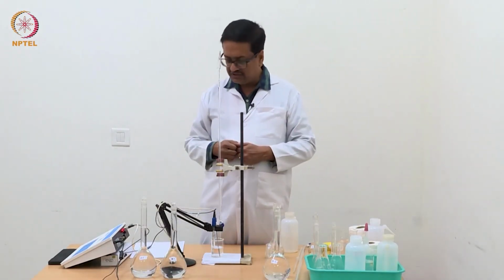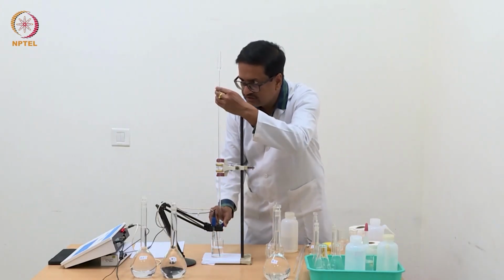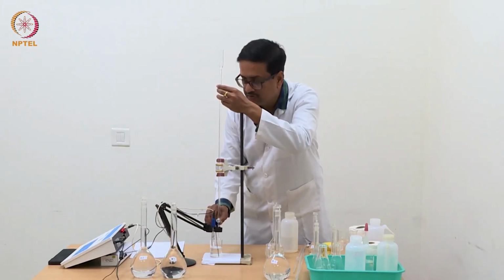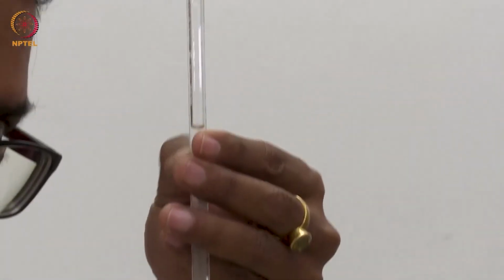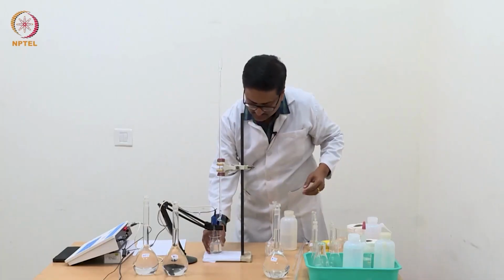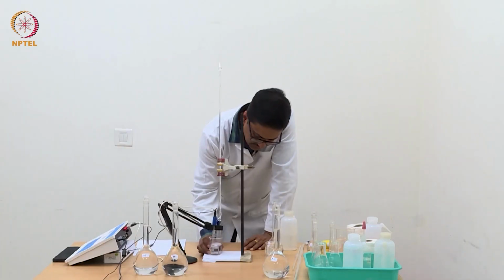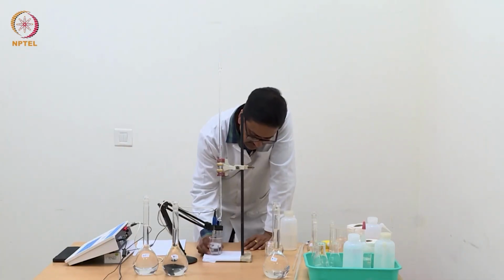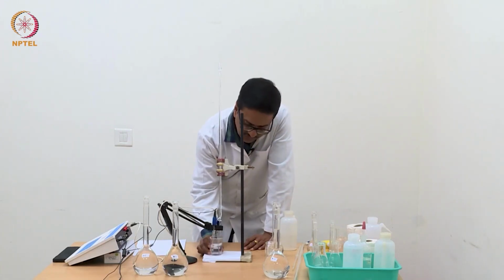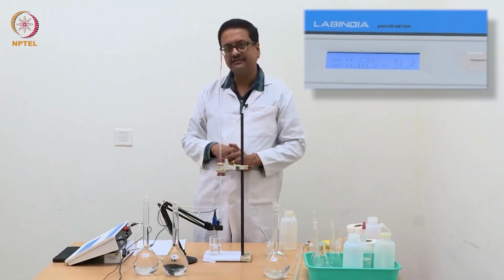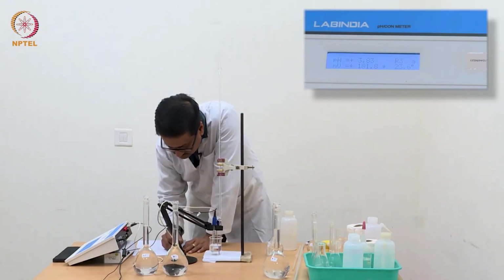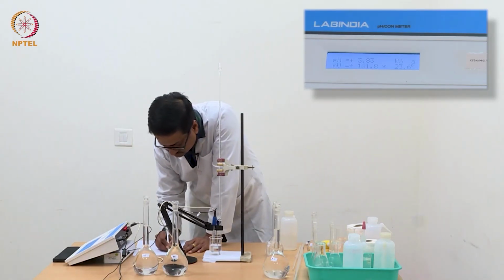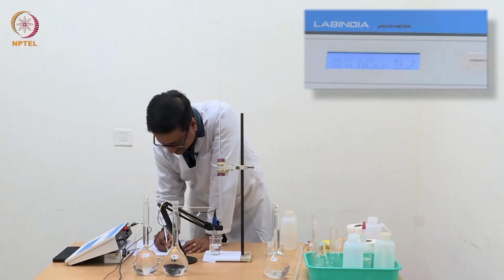So like before, we should continue addition of NaOH each time by about 0.02 ml, very carefully, one drop at a time, and then shake the solution well and let it equilibrate to give you the changed pH after addition of every 0.02 ml of solution. So now it has become 3.83.